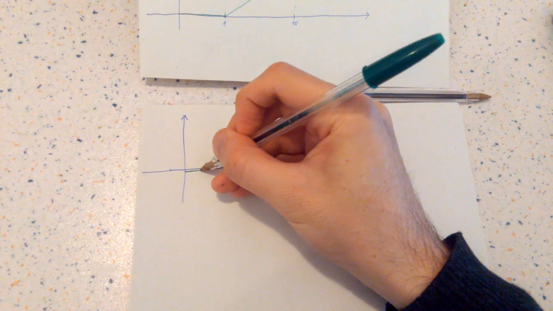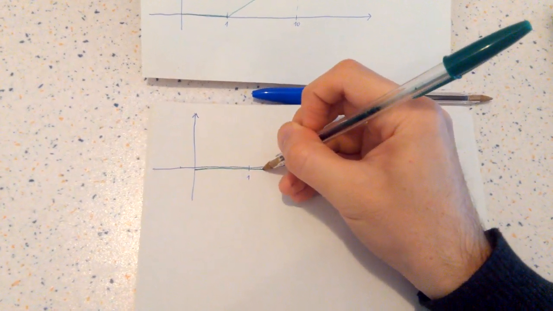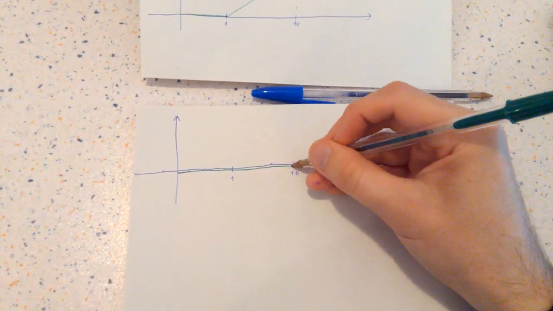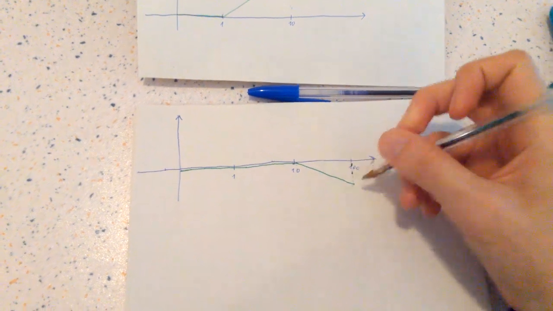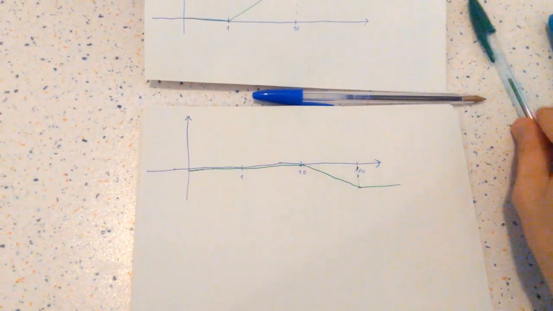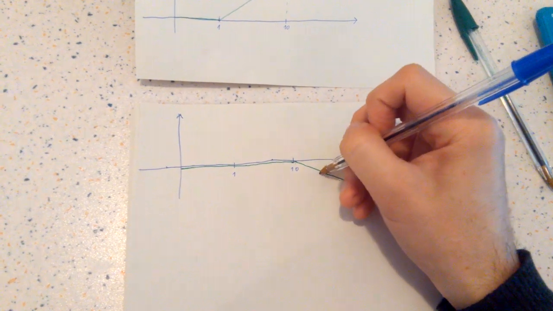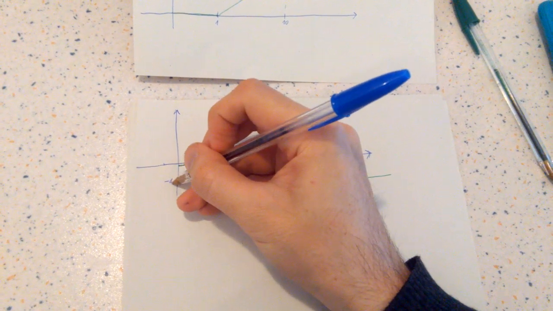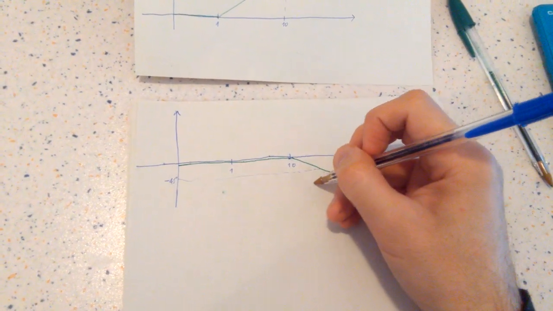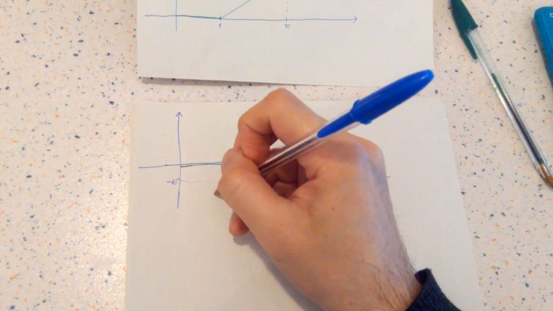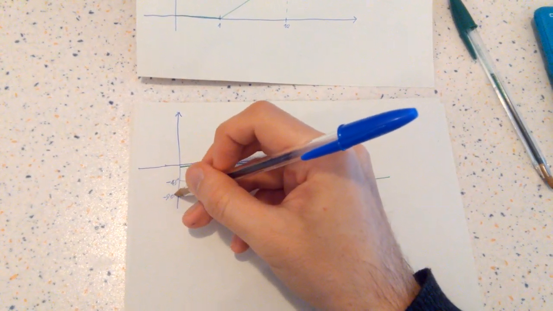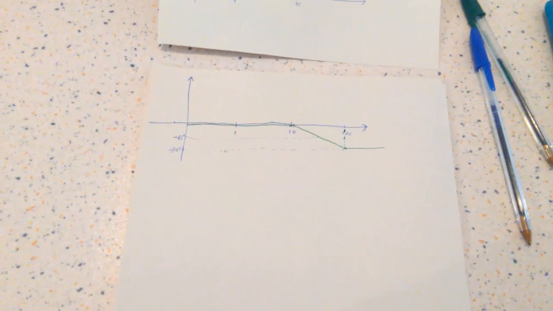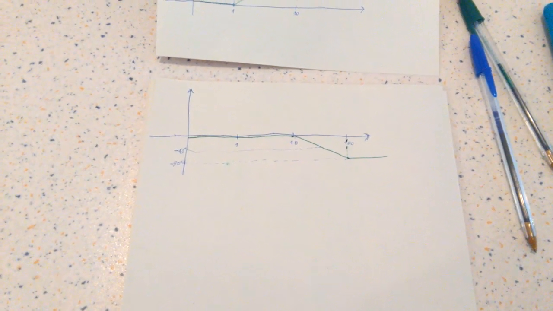So gonna go flat, flat, flat again, and then it's gonna go down, and then it's gonna go flat again. So this midpoint here will be negative 45 degree, and this point here is gonna be negative 90 degree. So yeah, that is pretty much it this time for our Bode plot.